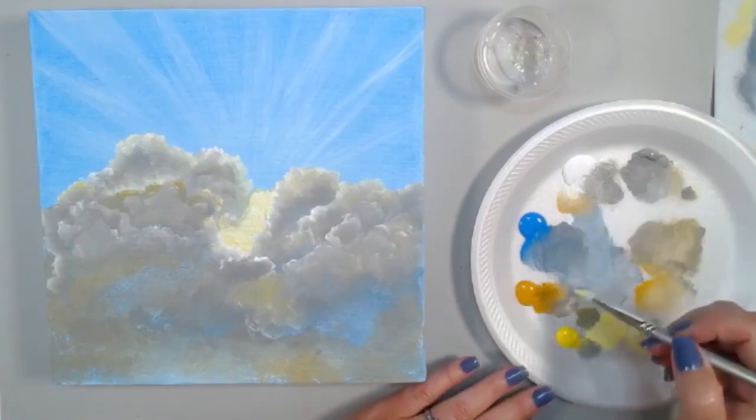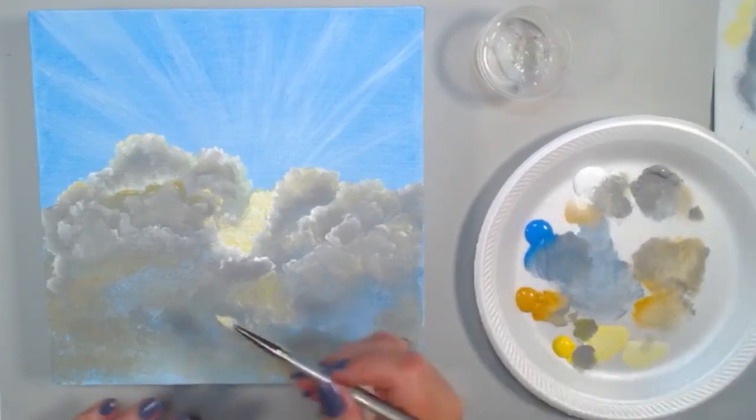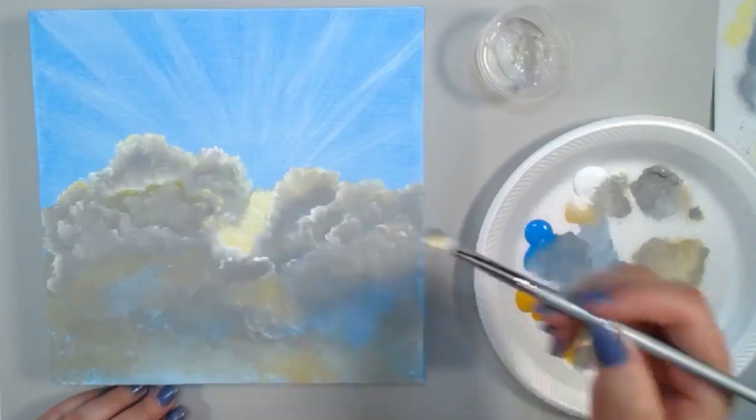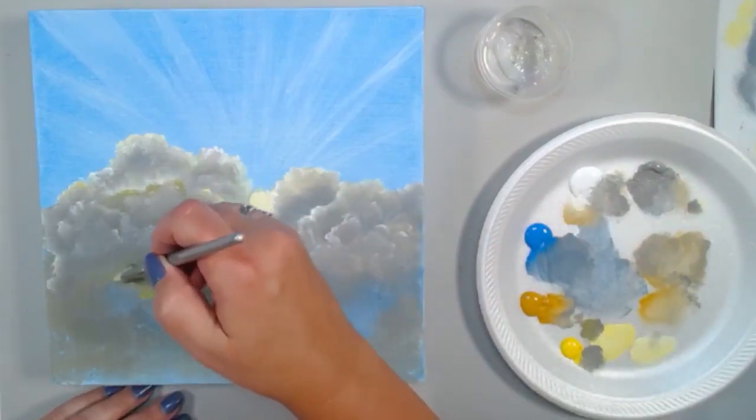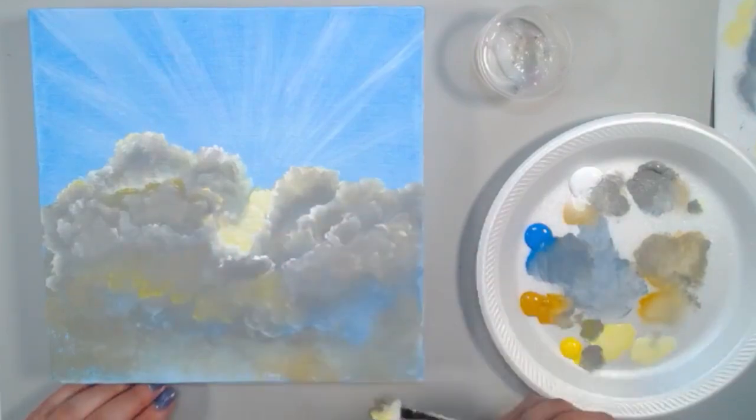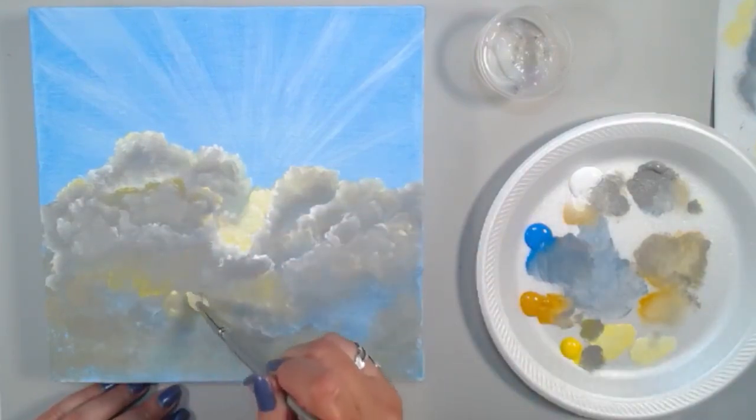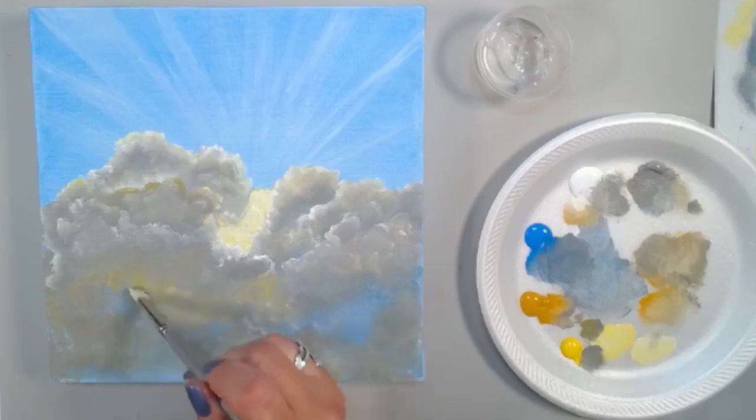See how that's working out? So, a little more yellow. So I'm pushing this yellow down towards the ochre. This is daffodil yellow, so it's going to be brighter against that ochre.